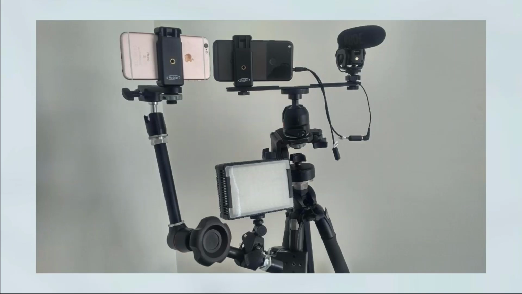We have this kind of setup which we like to use. So we use two phones with a microphone plugged into one of them and an LED light. We've obviously spent a bit of money on something called a magic arm and an adapter to put two things mounted on the top of the tripod like that. But you know, this is the sort of thing you can do with a mobile phone setup using a bit of kit.